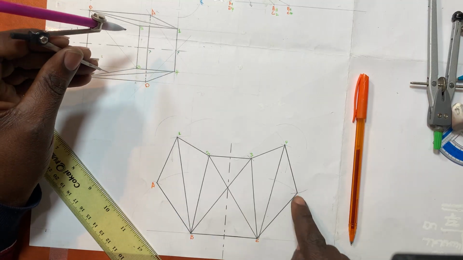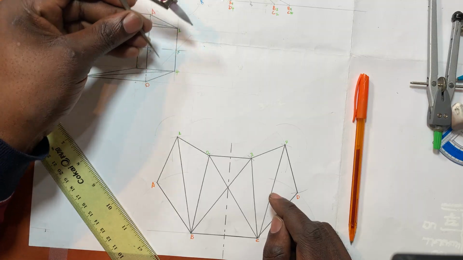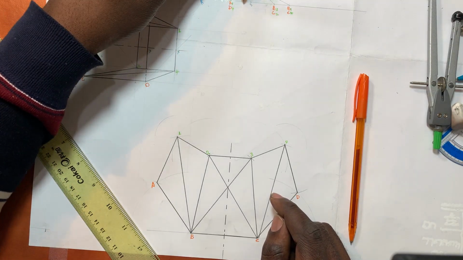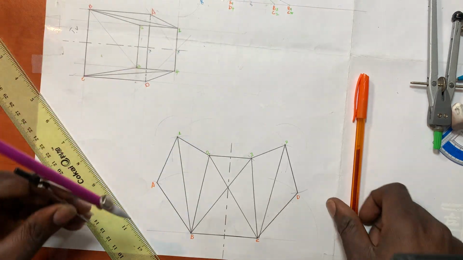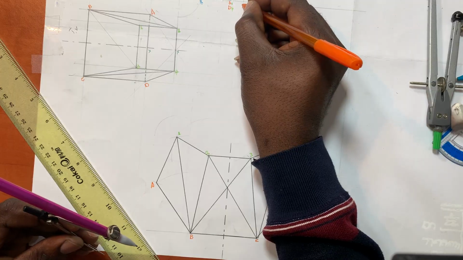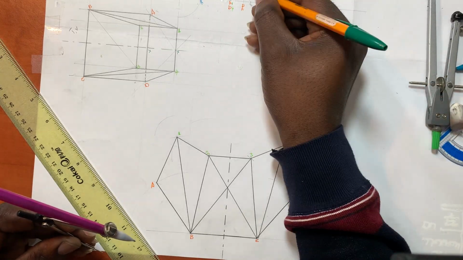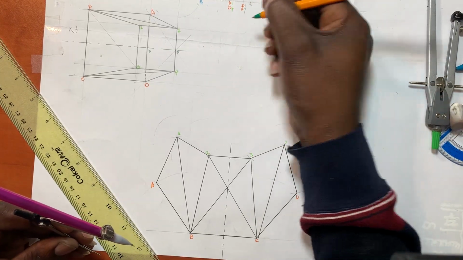Remember, it's D to X. Yes. So it's this one. So without disturbing it, come and place it at A, then I mark. So this is D, X and A, X. This is X, X.